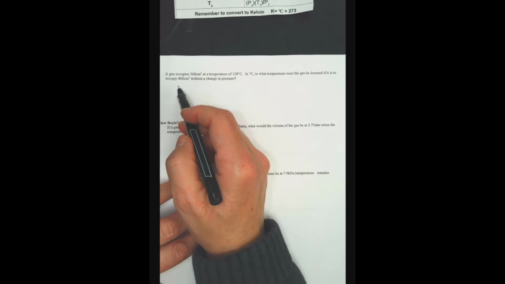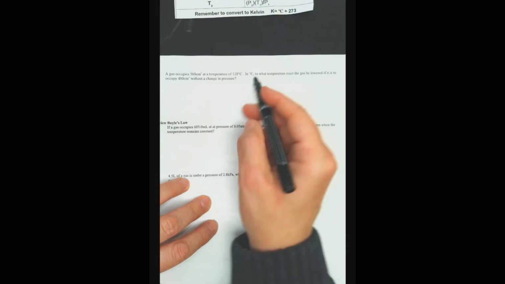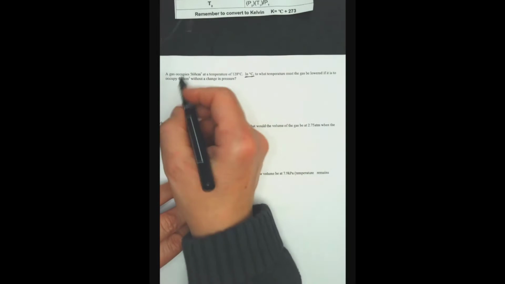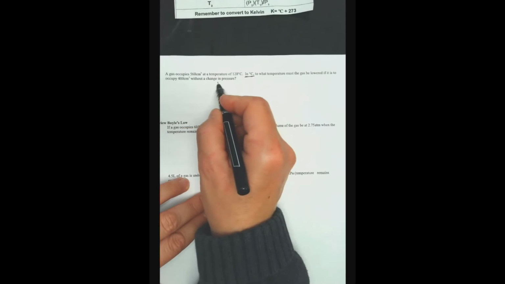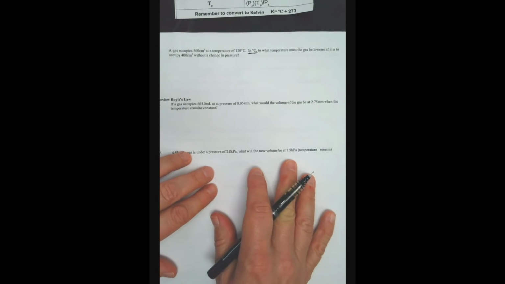So this is number 5. Now there's a lot going on in this one, so we have to make sure we pay close attention to what's happening in this particular problem. It says a gas occupies 560 centimeters cubed at a temperature of 120 degrees Celsius. In degrees Celsius, that's important, to what temperature must the gas be lowered if it is to occupy 400 centimeters cubed without a change in pressure? Now, like I said, there's a lot going on here, so let's take some time with this.